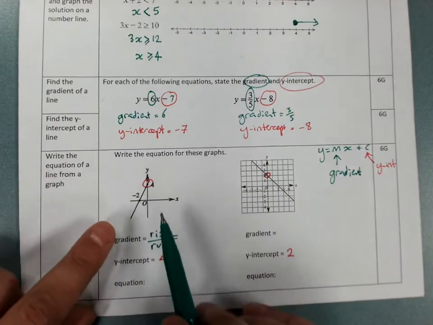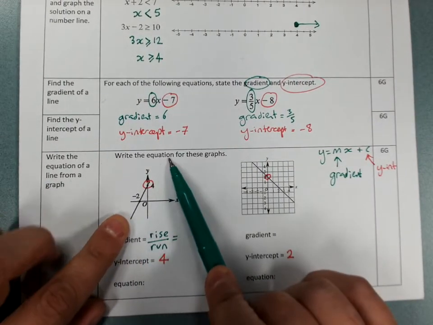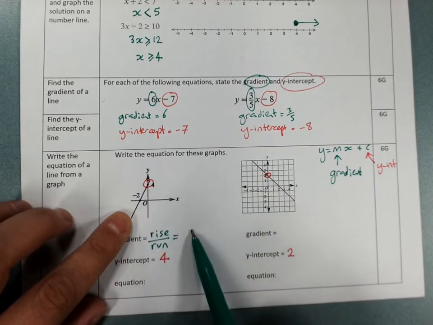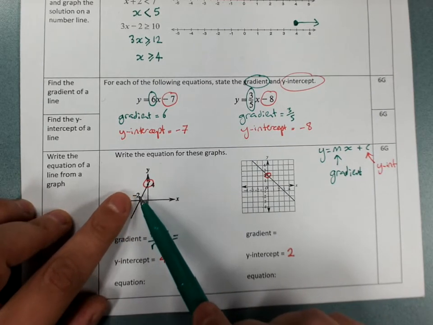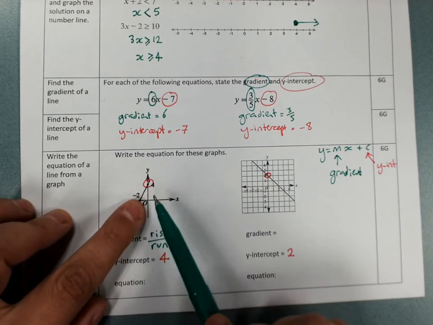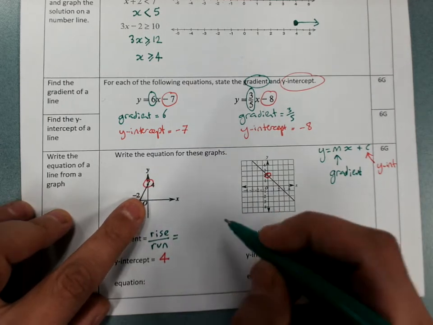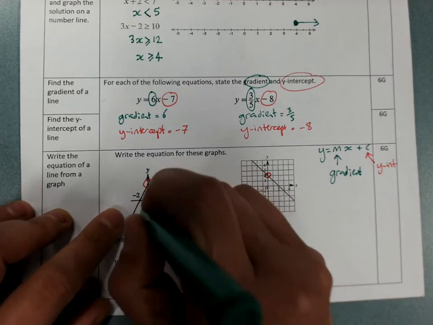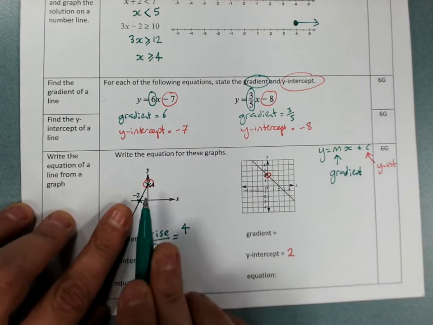Now it's important to stop and think, is this a positive or negative gradient? It's positive, it's sloping up. So both these numbers have to be positive. Even though that one's negative, I'm not asking what is this number. I'm asking between those points, how much did the line go up? It went from 0 to 4. It went up 4.